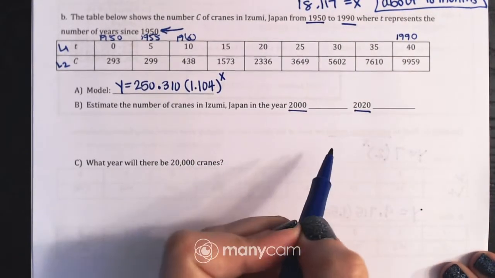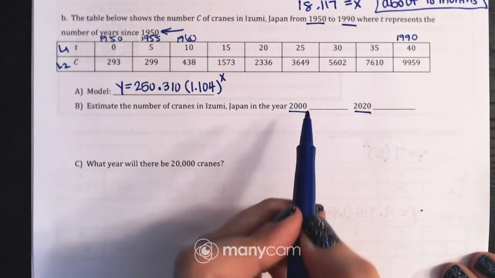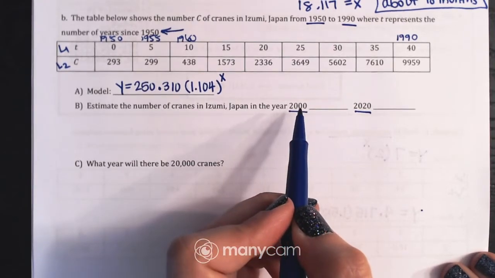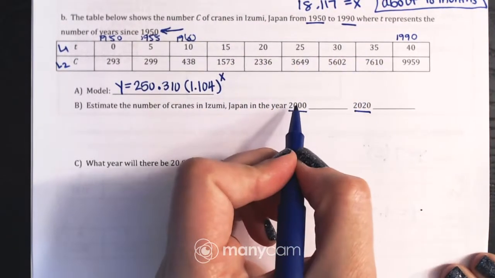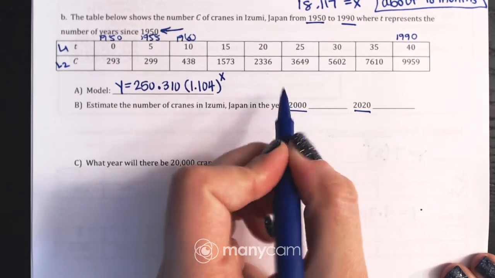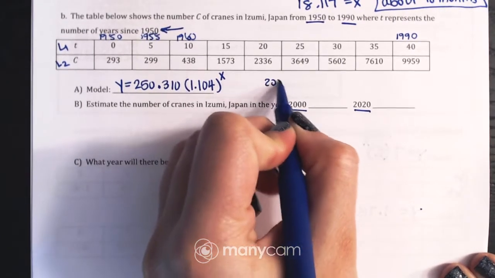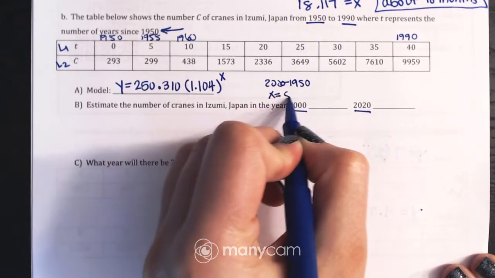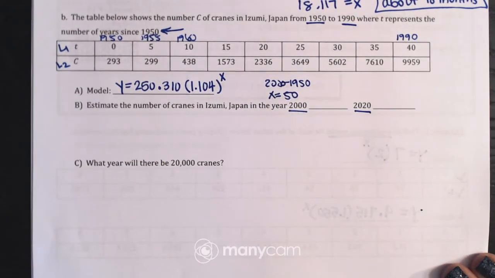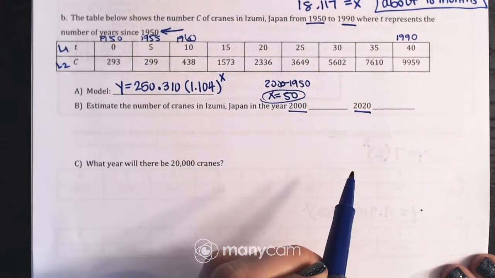Now this is a little different though, because this is telling you the actual year. So we need to go back to figure out, well, what number would actually go in our table? Meaning, how many years have passed since 1950? So if I do 2000 minus 1950, I get 50 years. 50 years have passed, so that's my x value.